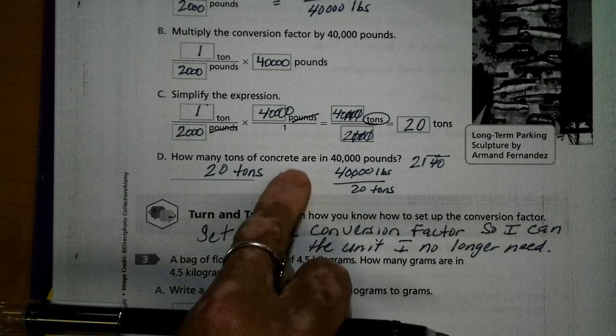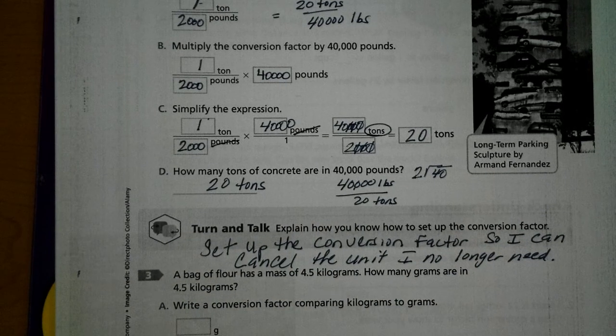So for example, on the top one, we didn't need pounds. So I set up that ratio so that I could cancel my pounds out.